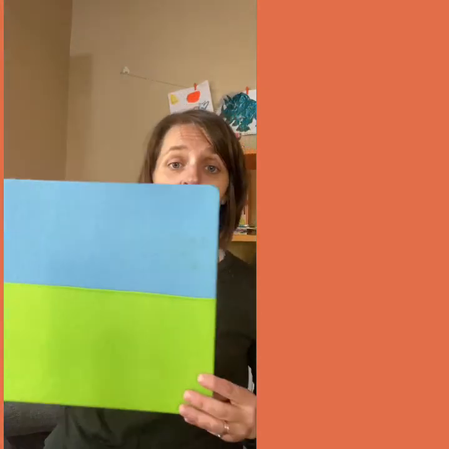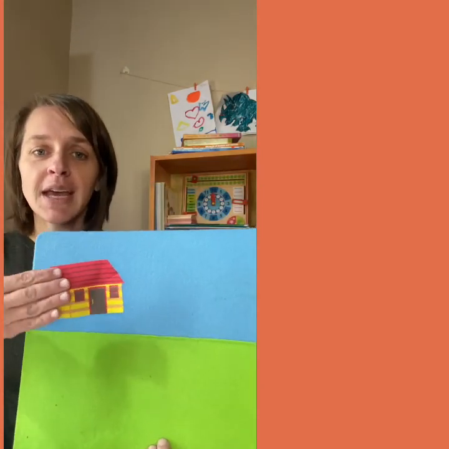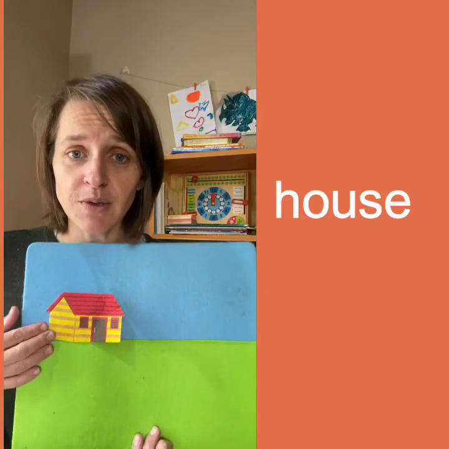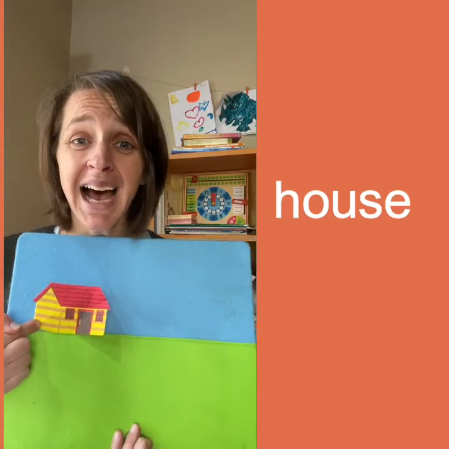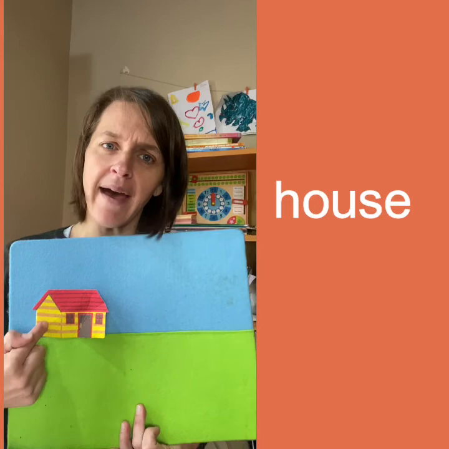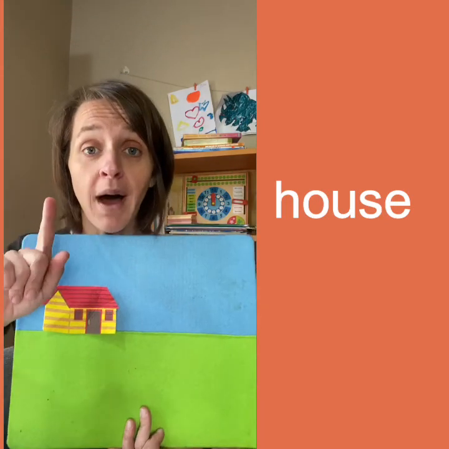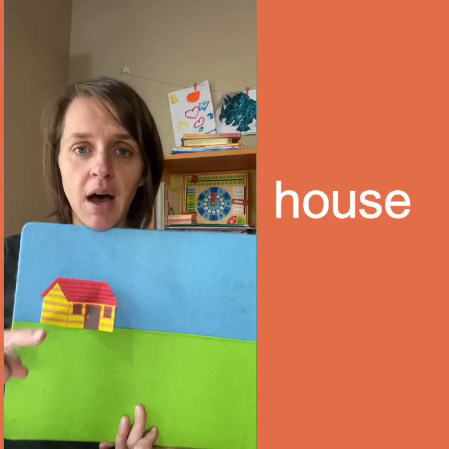So usually I have this board and we're going to make a picture together. Okay? So the first thing I want to put in my picture is a house. So this is a house. A house is a noun. Now, how many do I have? How many houses do I have in my picture? I have one house. So that's singular. That's one. Singular means one. So I have a house.